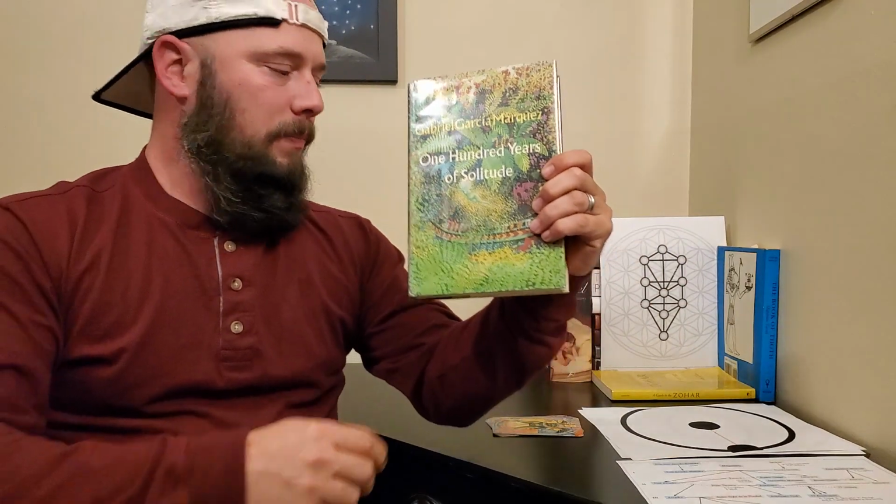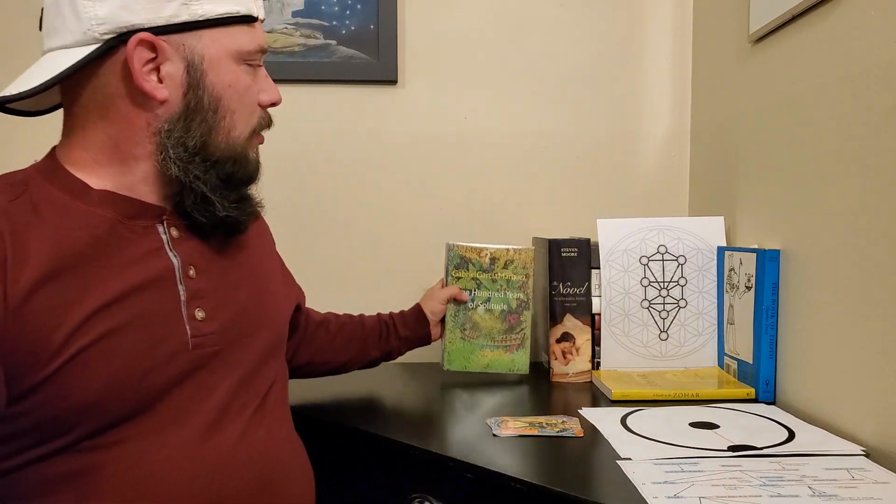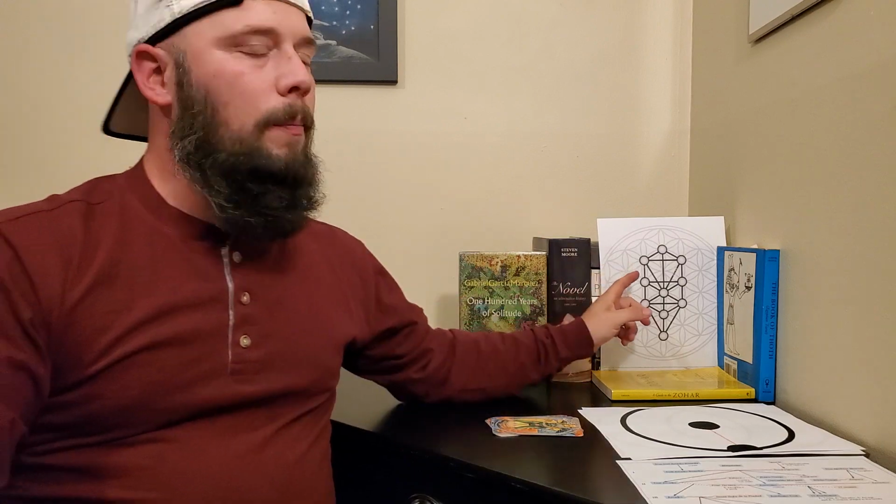I'm going to make the claim that Gabriel Garcia Marquez uses the Kabbalistic Tree of Life, which is this glyph right here. It is a fundamental part of Kabbalah. It is a framework for all of Kabbalistic ideas to be encompassed within. It grows out of sacred geometry, and it is essentially a cosmology. And I think that Gabriel Garcia Marquez uses the Tree of Life as a framework for his story, 100 Years of Solitude.